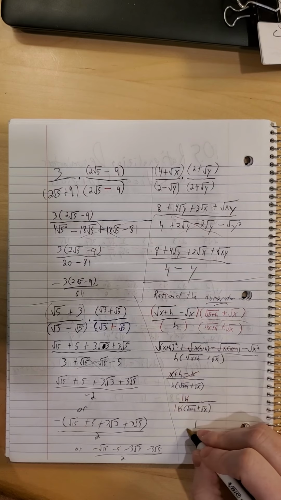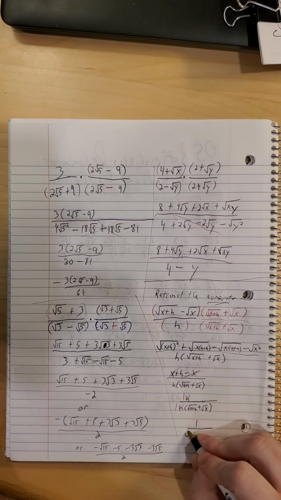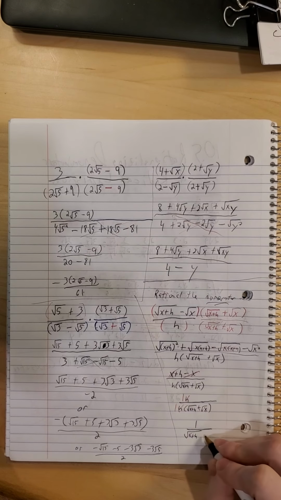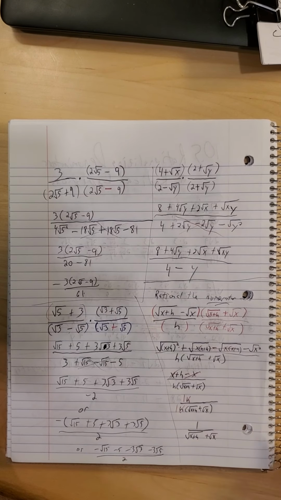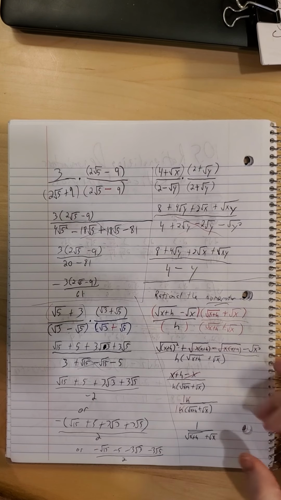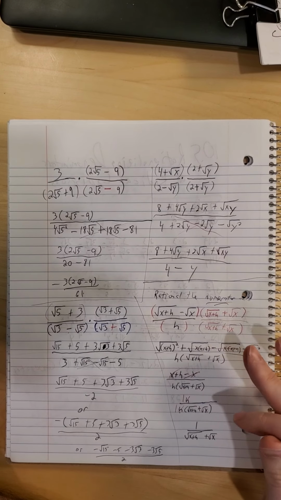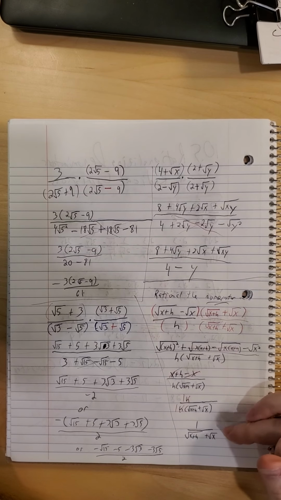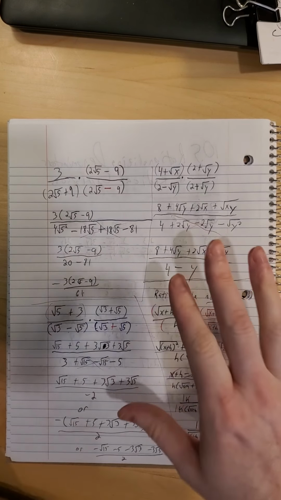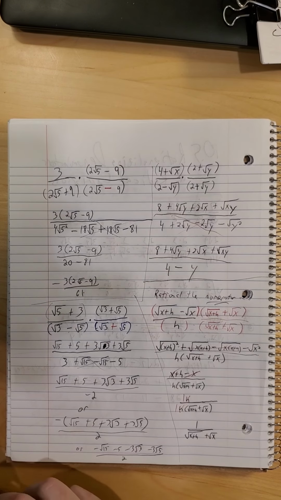So this one will turn into 1 over square root of x plus h plus square root of x. So again, this is just one application that you would use later in your math career where we would rationalize the numerator. Typically, though, you're going to be rationalizing denominators.